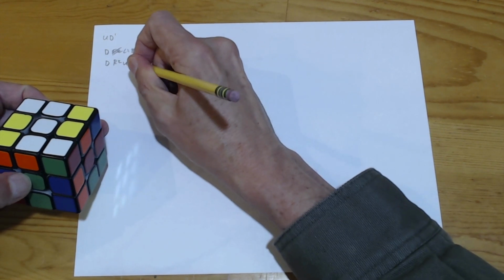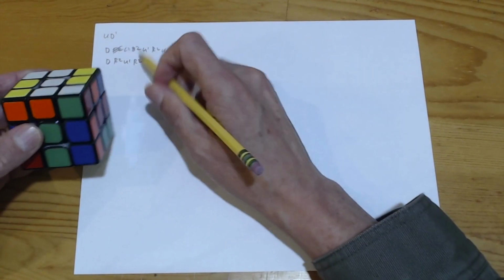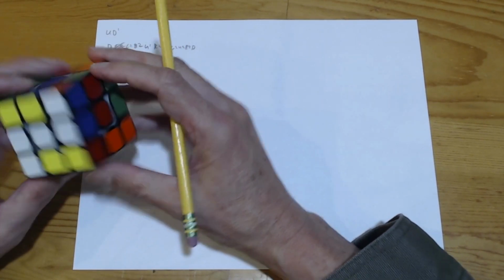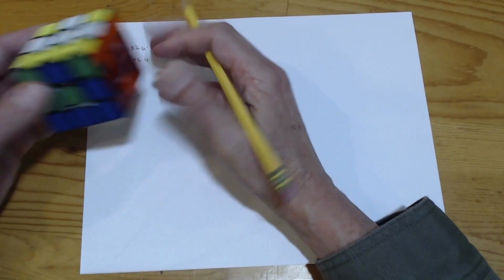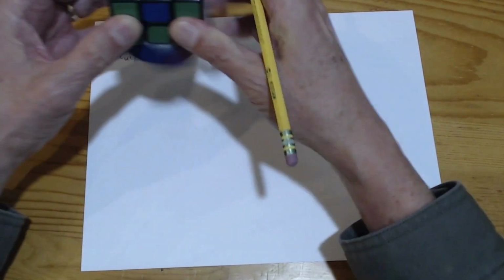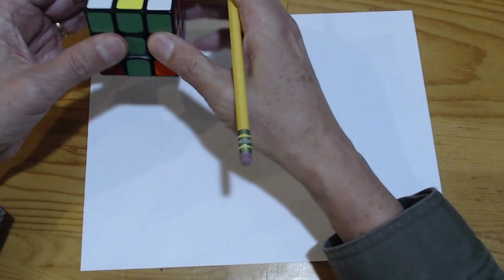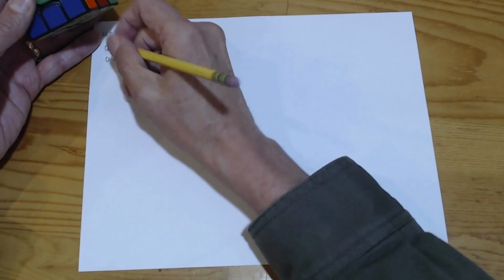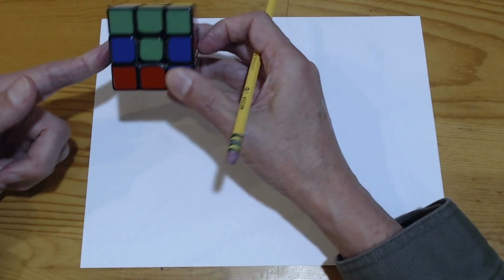So this, I could also put an L2 here, but I'm just going to write down the 1. So that's R2, and then U, F2, U2, L2, D. All right, so that's good enough. And that was a D prime. So that's good enough for the direct setup.